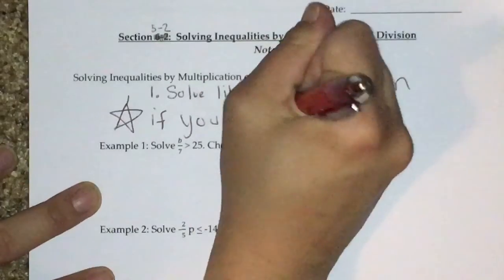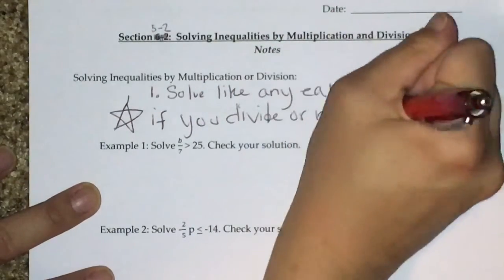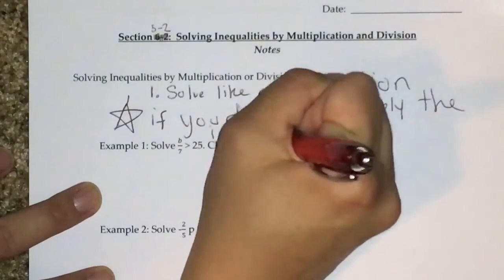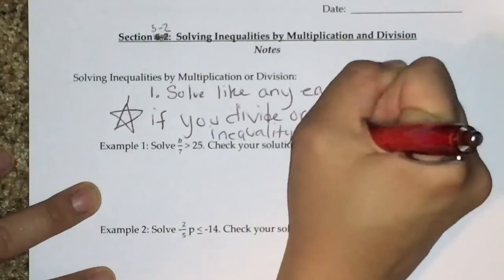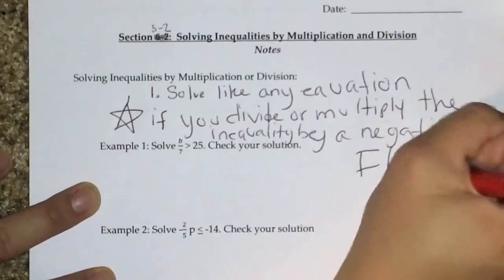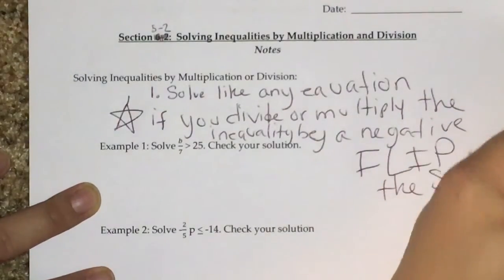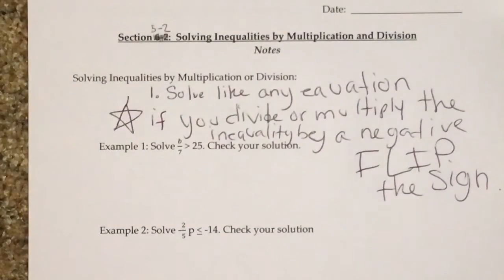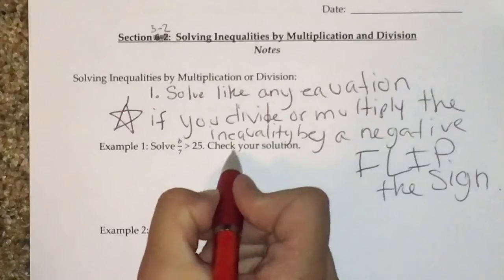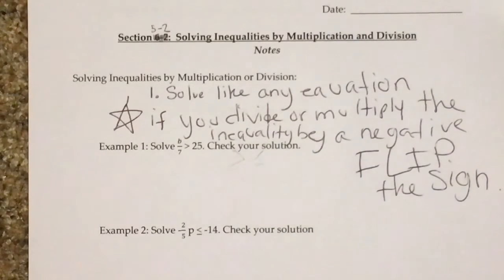you divide or multiply the inequality by a negative, you need to flip the sign. And I will show you an example of how to do that. But if you multiply or divide the entire inequality by a negative number, you are always going to flip the way that your sign is going. So if it's opening this way, it's going to be flipped to the other way.